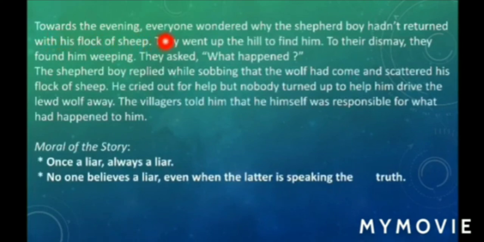In the evening, everyone wondered why the shepherd boy hadn't returned with the sheep. They went up the hill to find him.